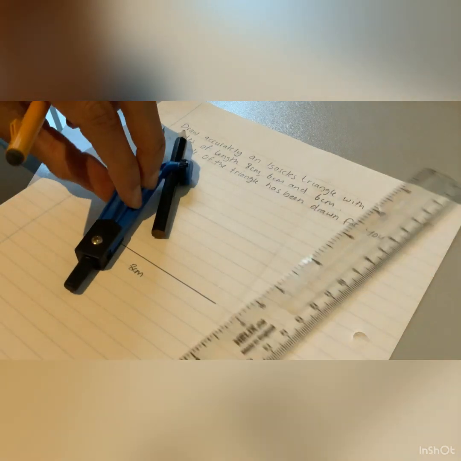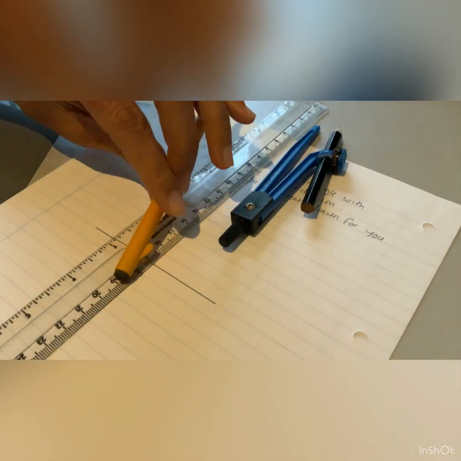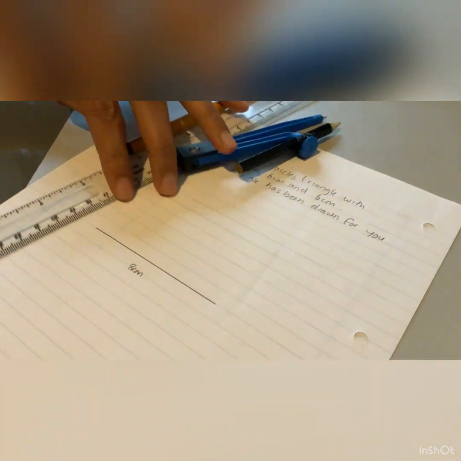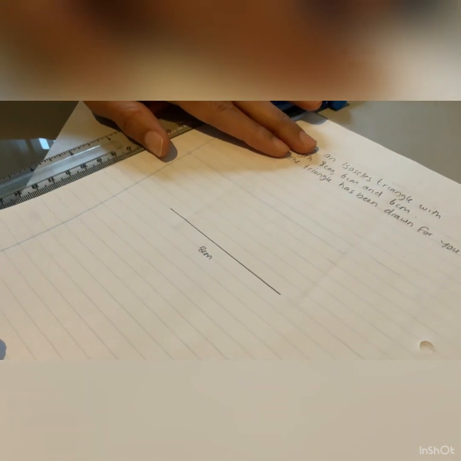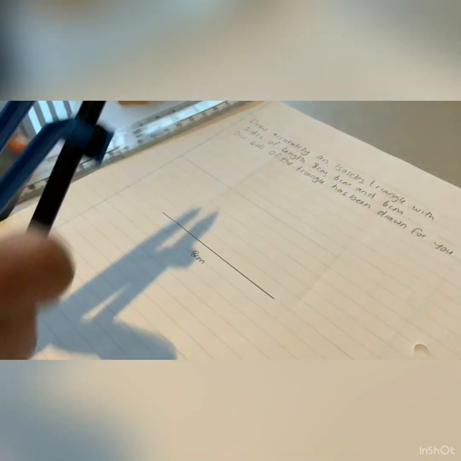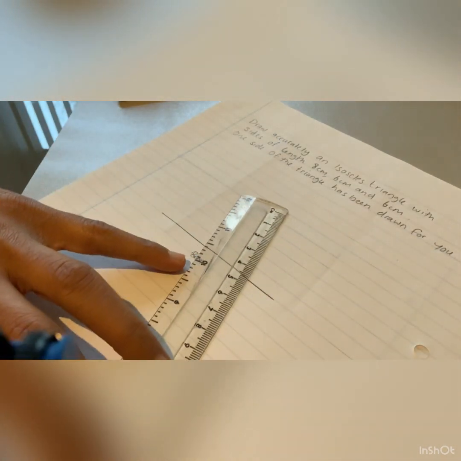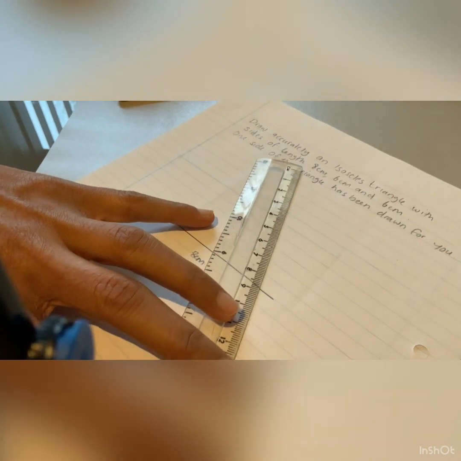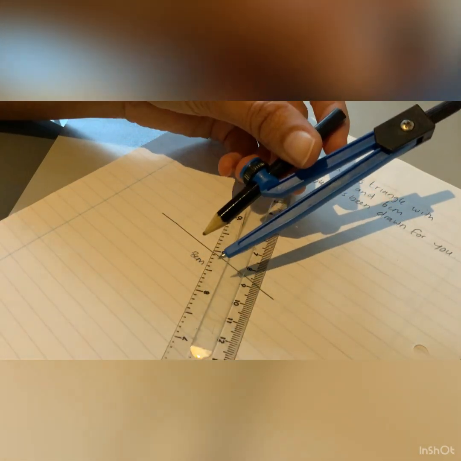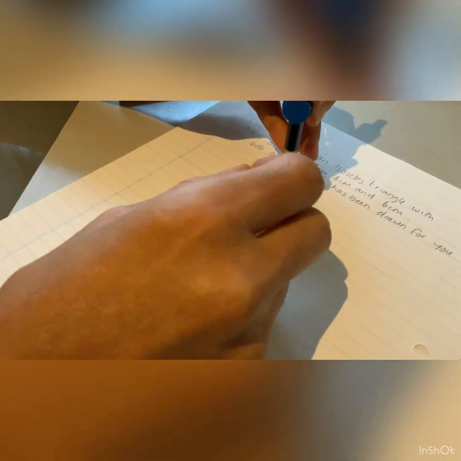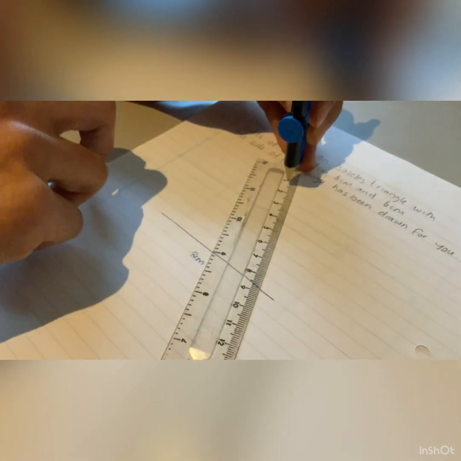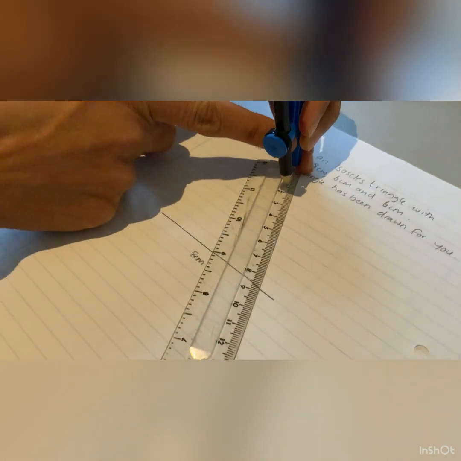So we need a ruler, a compass, and a pencil for this. Since one side has already been drawn out, that is 8 centimeters. That means the other two sides are going to be 6 and 6. So you get a compass and open your compass up to 6 centimeters using a ruler.